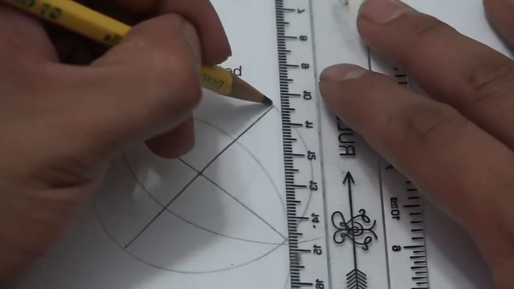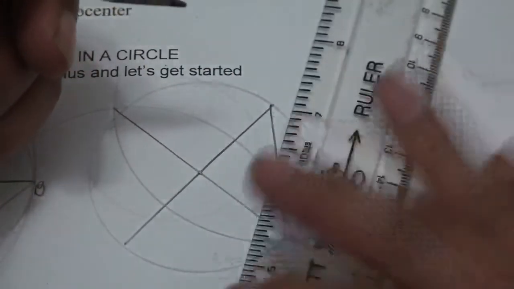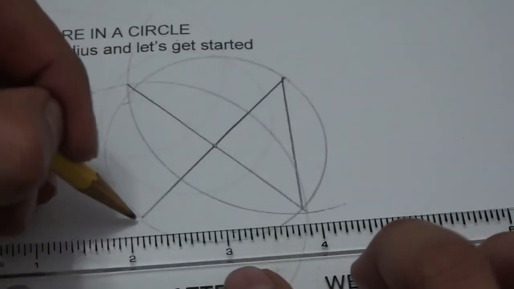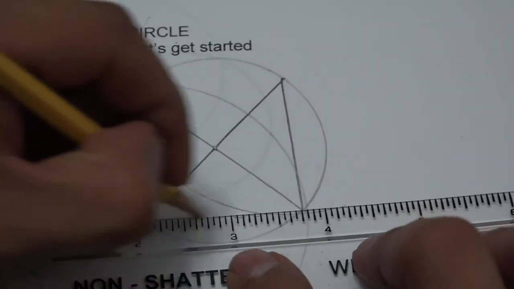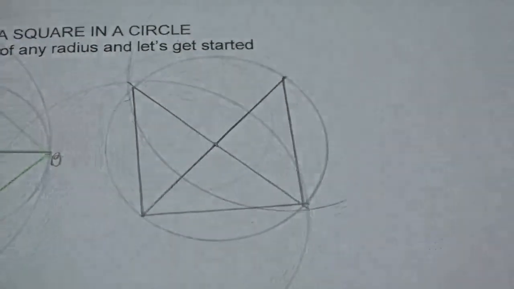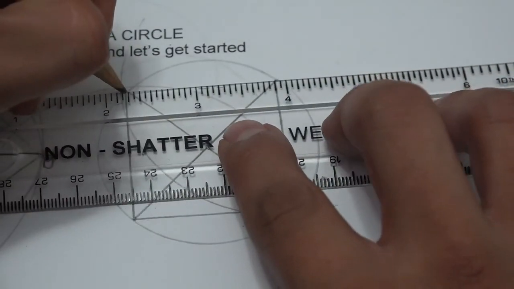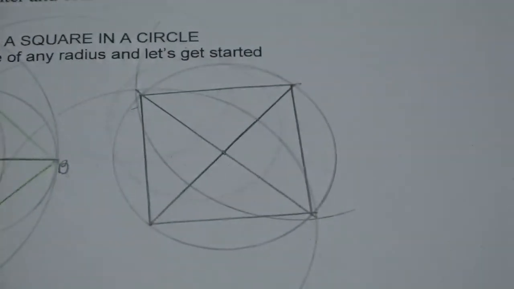So this is gonna be from here to here. Okay. From here to here. And from here to here. Oh, shoot, I'm missing one side. There you go. And that's your square.